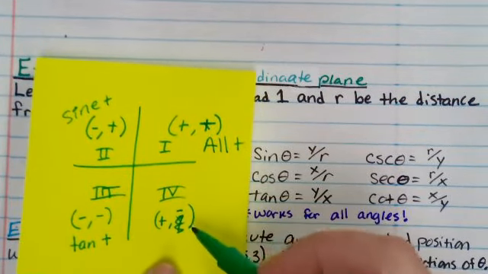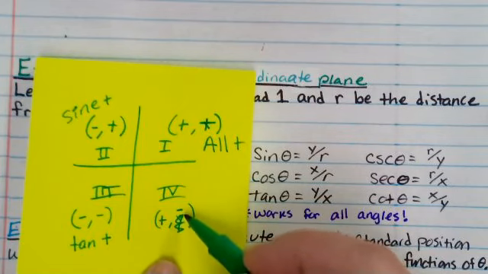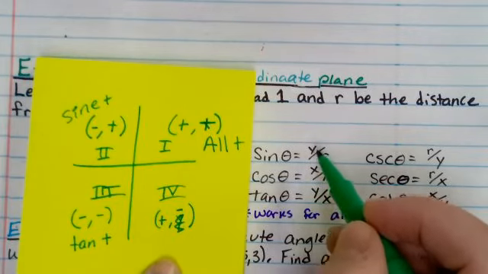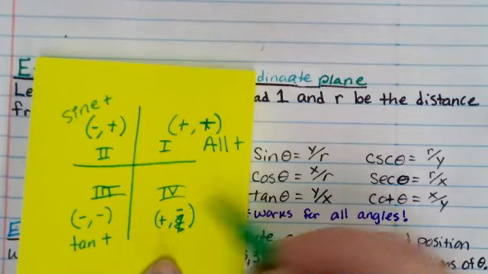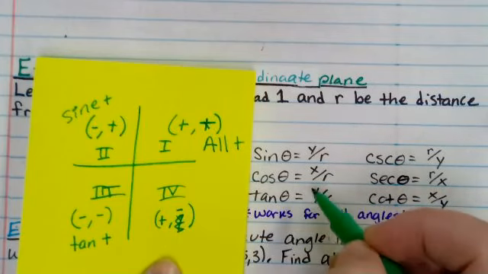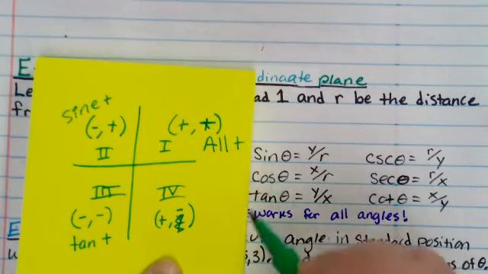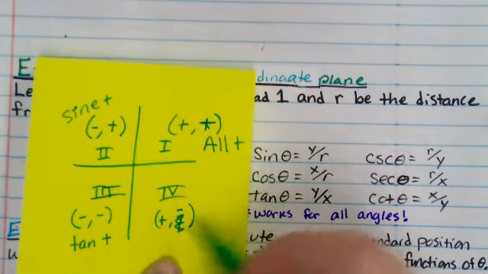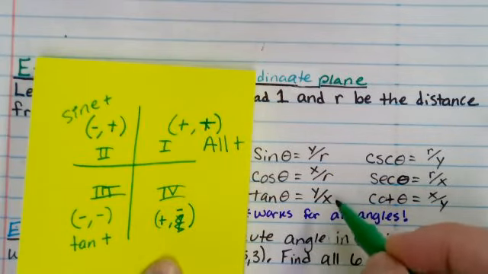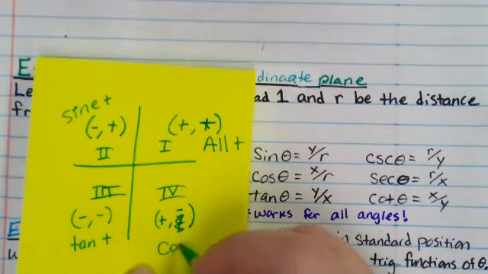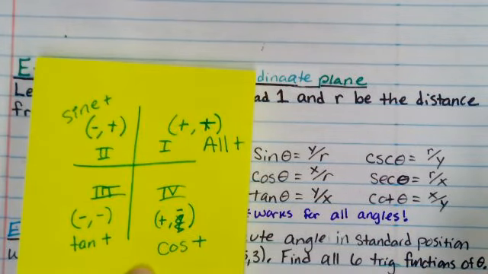My last quadrant here, quadrant 4, we have x would be positive, y would be negative. So look at how that affects your sign. Sine would be y over r, negative over positive, so sine would be negative. Cosine is x over r, positive over positive, which is positive. So cosine is positive in this quadrant. Look at tangent, y over x, negative over positive is negative. So the only one that's actually positive in this quadrant is cosine.